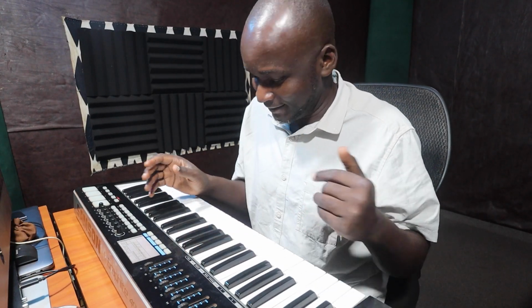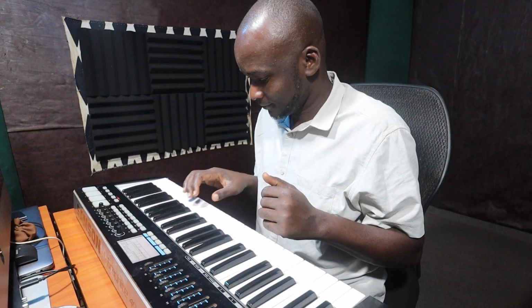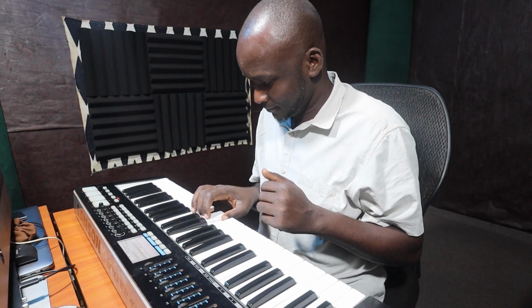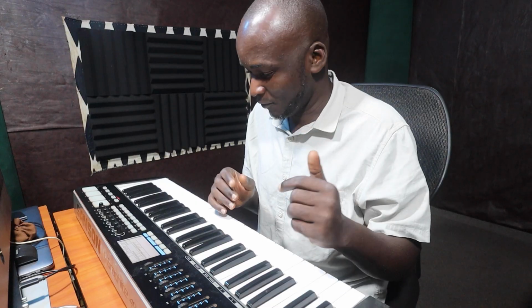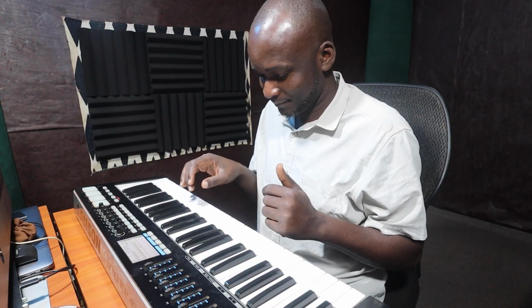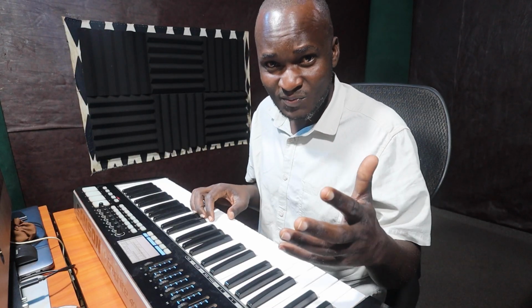Usually play your piano like this, we are solving that problem of jumping around the piano. I think there's no smoothness, okay?